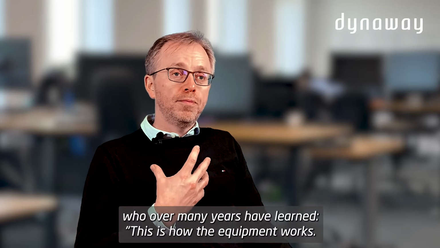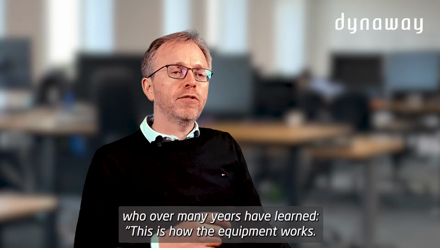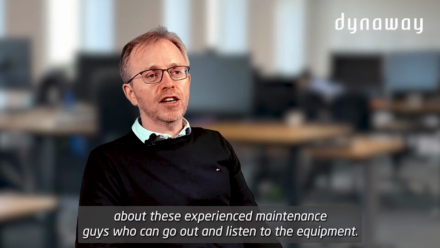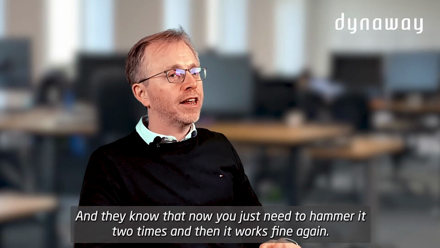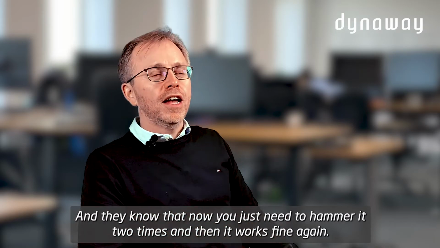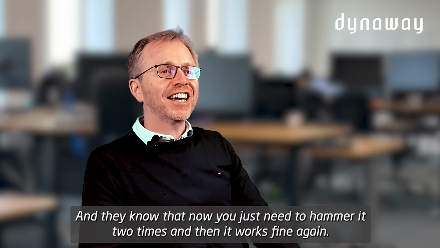who over many years have learned, this is how the equipment works. This is how you fix it. Like there are stories about these experienced maintenance guys who can go out and listen to the equipment, and they know that you just need to hammer it two times and then it will work fine again, right?